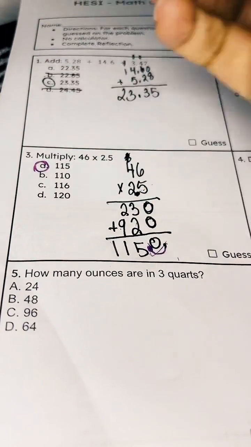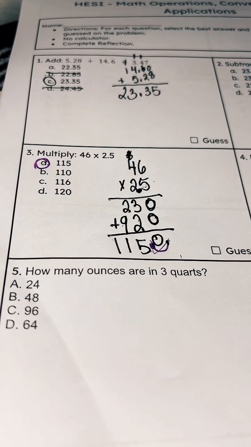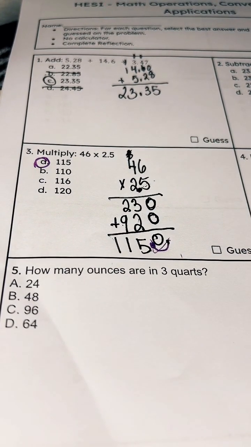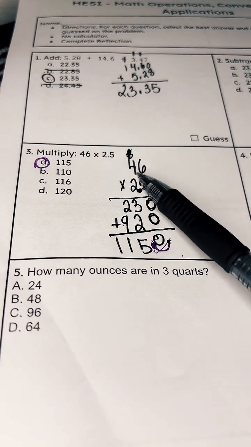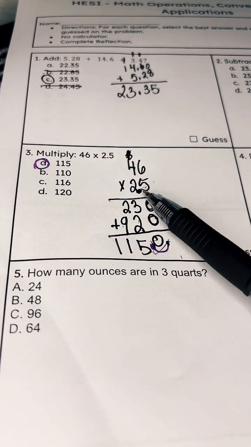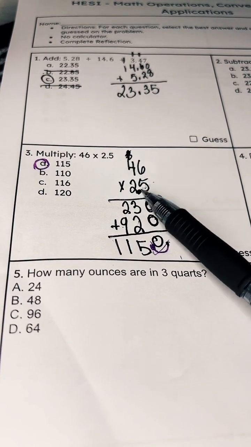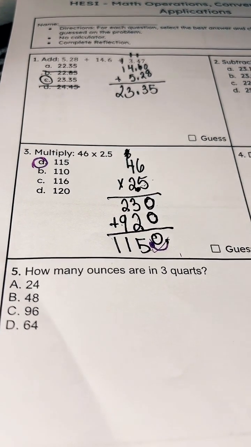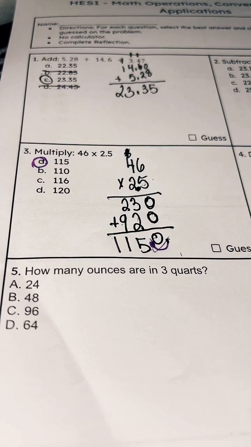And yes, A. If you said A, that's right on. Okay. If you didn't get A, see where you messed up. Was it adding the 1 to something? Was it not going all the way through with the algorithm? Just see where it went, okay?